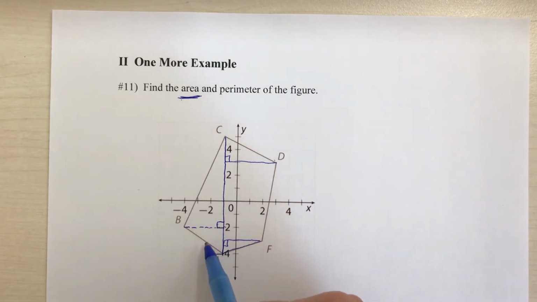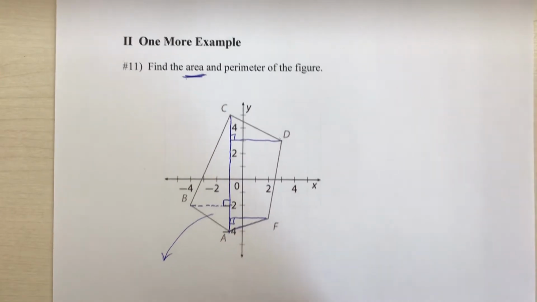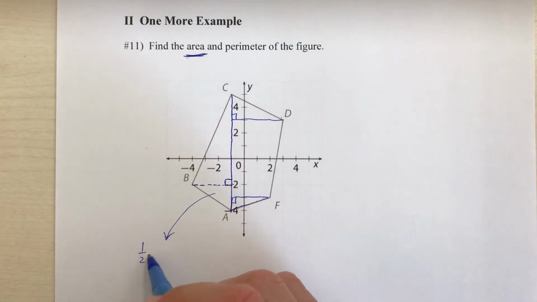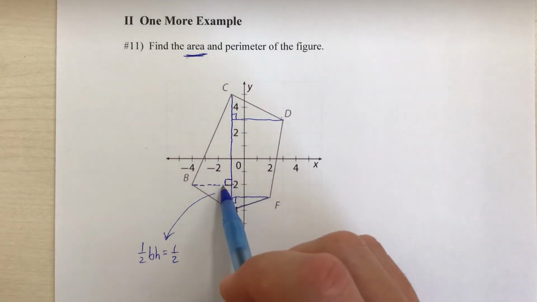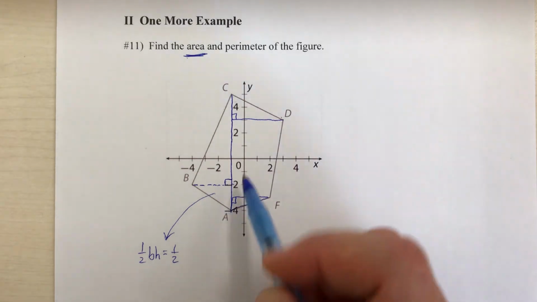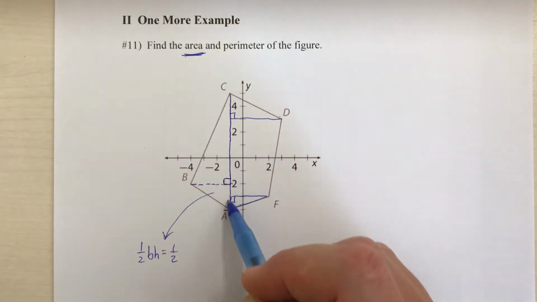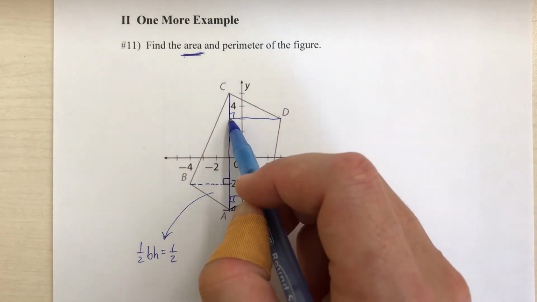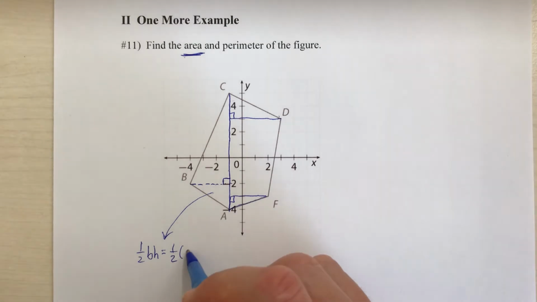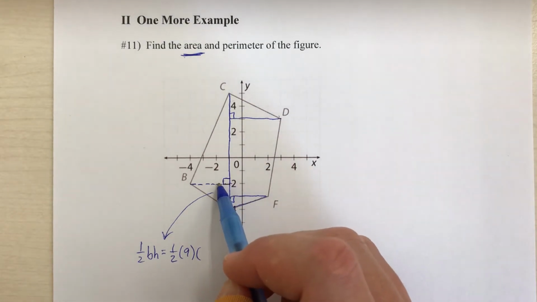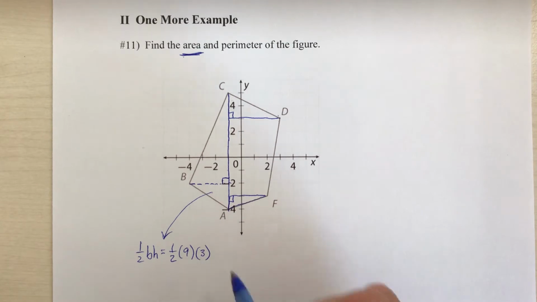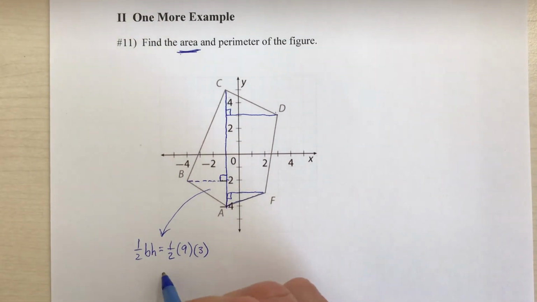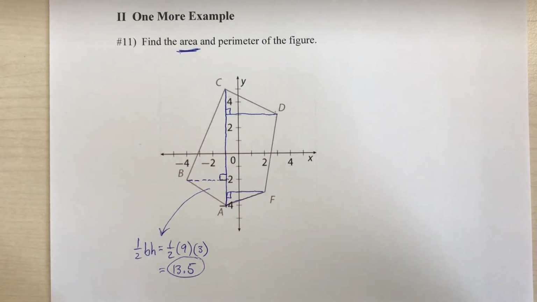And so triangle ABC, just going to draw an arrow down here. That's 1/2 the base times the height when we find the area of a triangle. Now in this case, the base and the height are the horizontal and the vertical. So the way that I've drawn it, the base is actually this length here. So I'm going to count from A to C. 1, 2, 3, 4, 5, 6, 7, 8, 9. So 1/2 times 9. The height going across is 1, 2, 3. And that's 27. Half of 27 is a decimal. I'm going to write that as 13.5. Okay, so there's one area there.